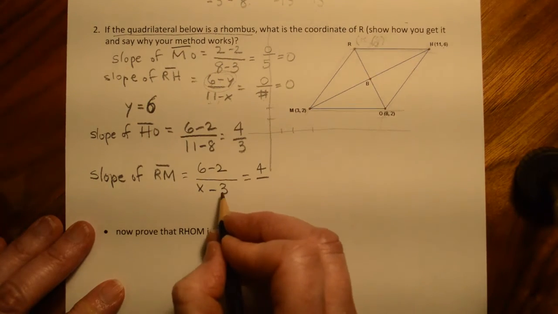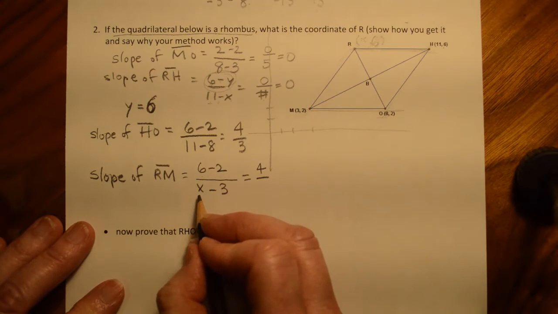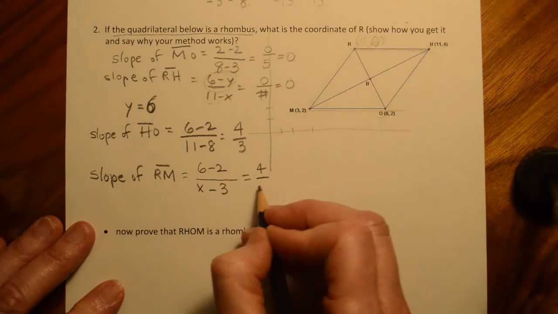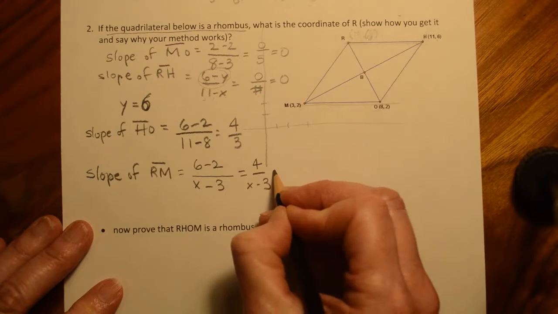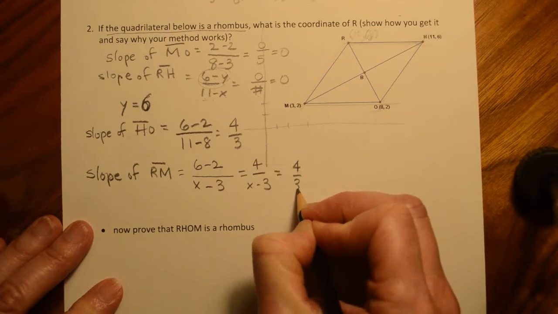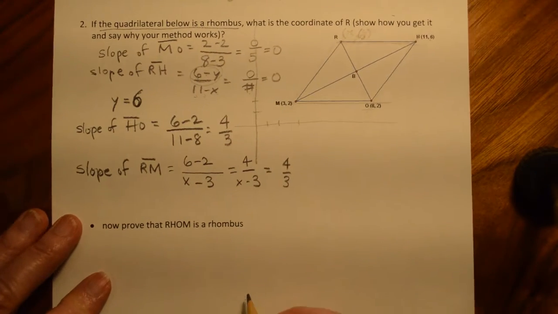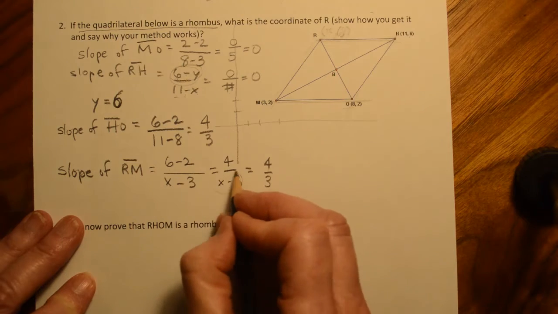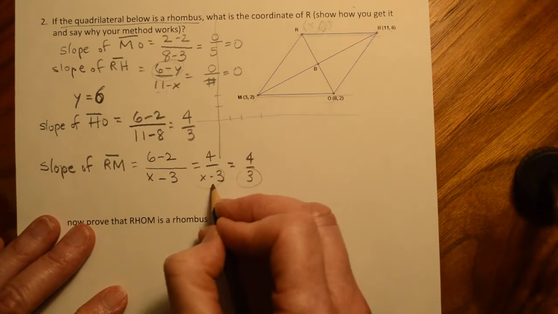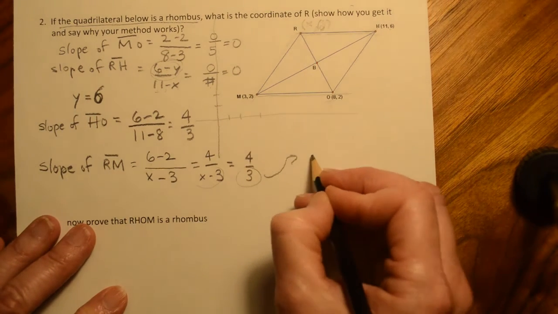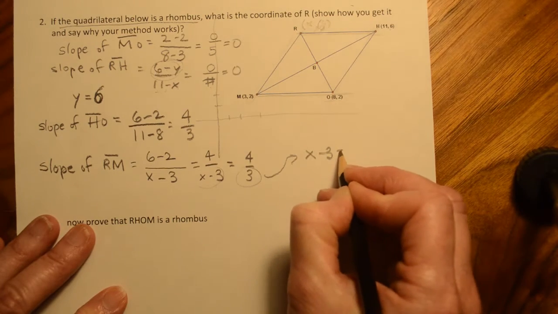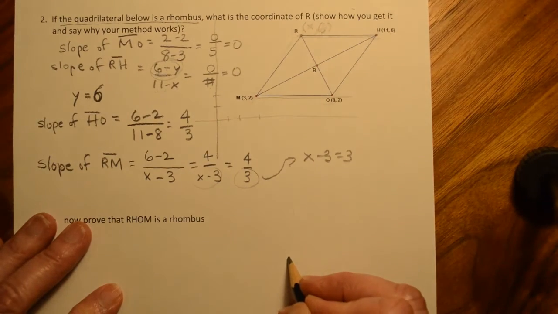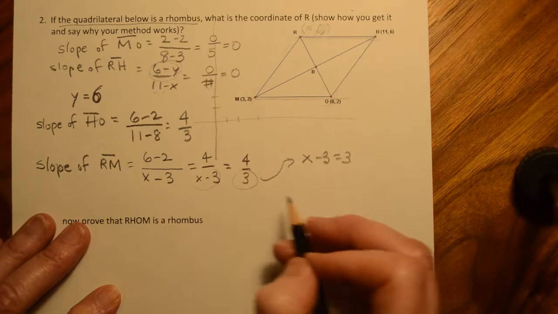All right, so 6 minus 2 is going to give us 4. All right, this is going to be x minus 3, sorry, and we need that to be 4/3. All right, the numerators match, which means that the denominators also have to match. So basically what we can just do is come over here and say that x minus 3 has to equal 3 in order for us to get 4/3 as our answer.